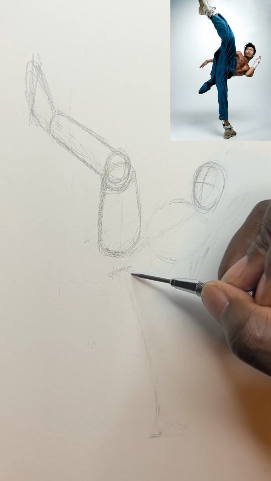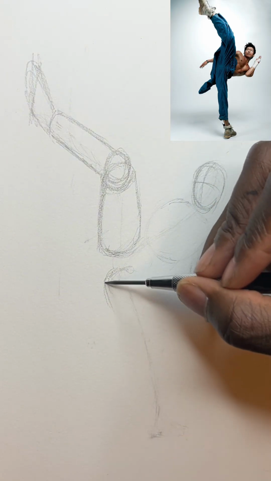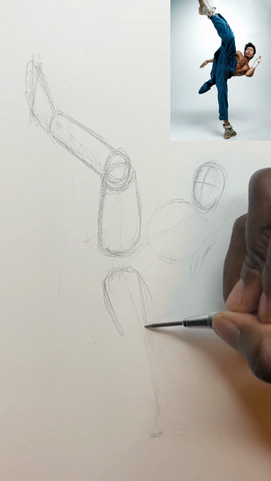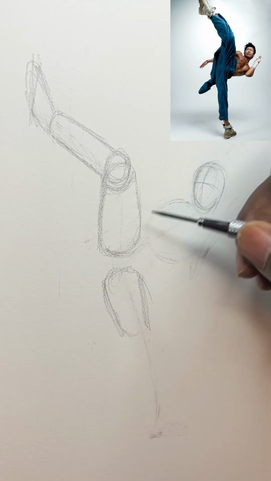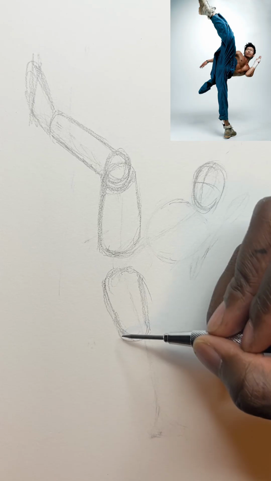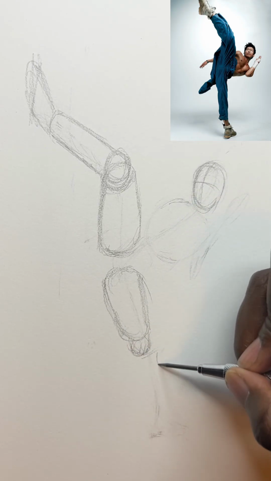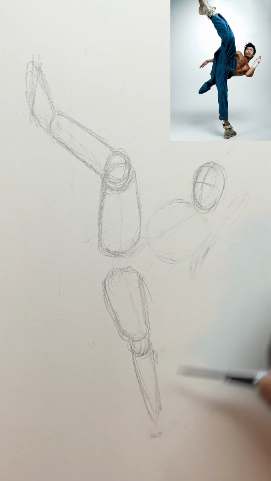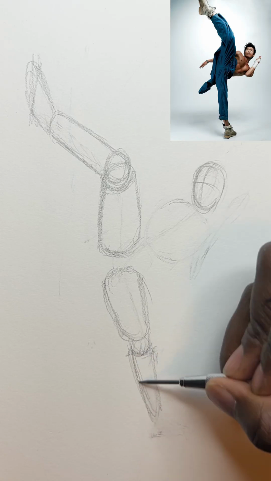This other leg, since it is farther away, kind of in the background here, it will be smaller or appear smaller. In reality, they're the same size, but to show depth and spacing, we will draw this leg smaller, just to signify that it is farther away.